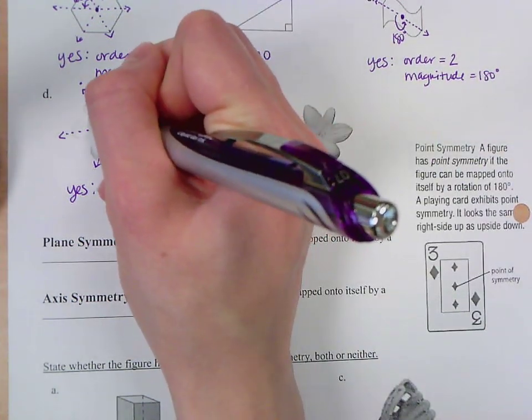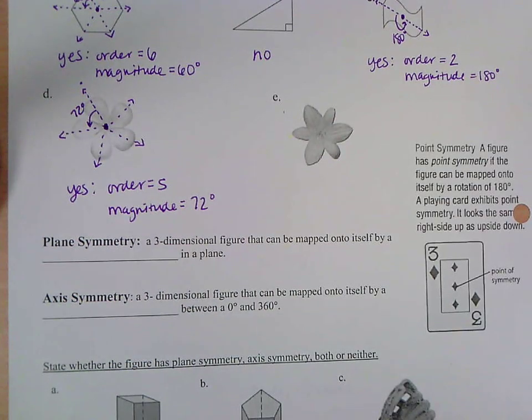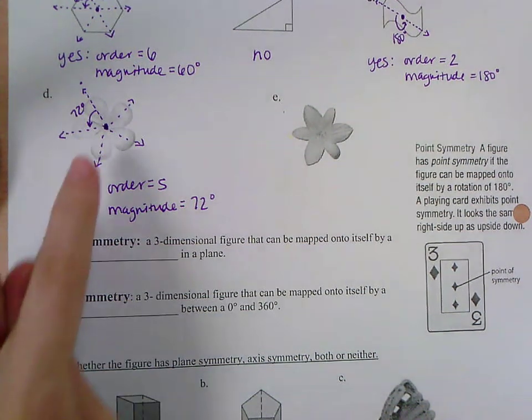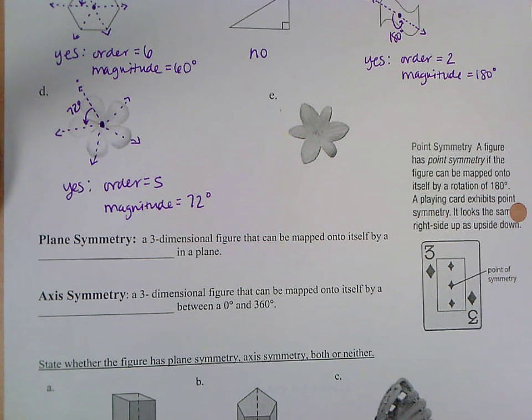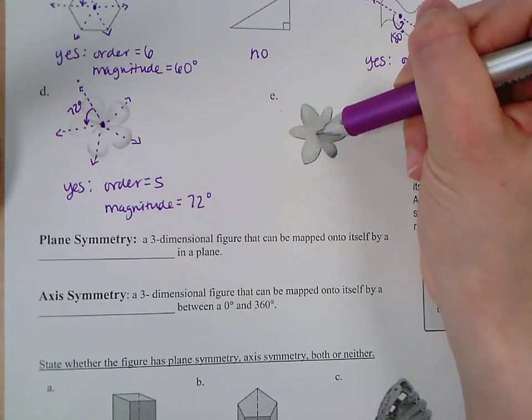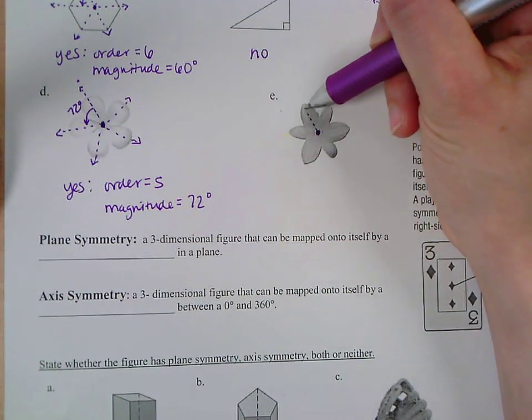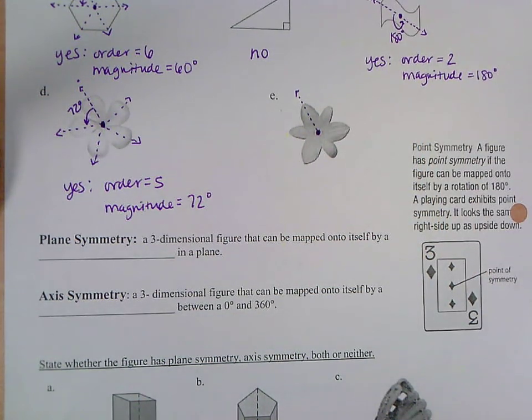So that smallest, that first rotation, I'd have to go 72 degrees to map the petals back onto themselves, and then I could keep going 72 degrees until I get to 360. Now the flower in E is different. If you look at it in D, all of the petals are the same. In E, they are not all the same. Some of them are, but not all of them. This one still has rotational symmetry. If I pick this as my start, anybody know what the order of this one is? It's not 6.